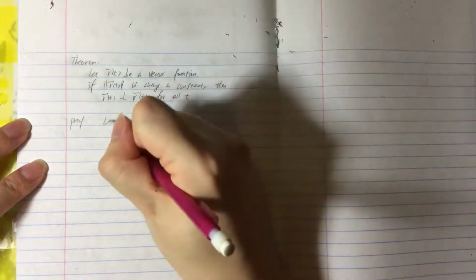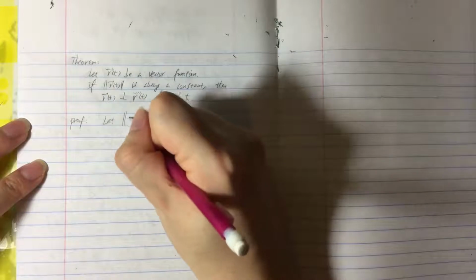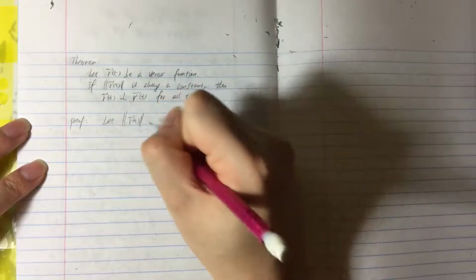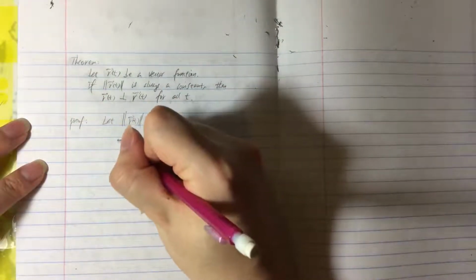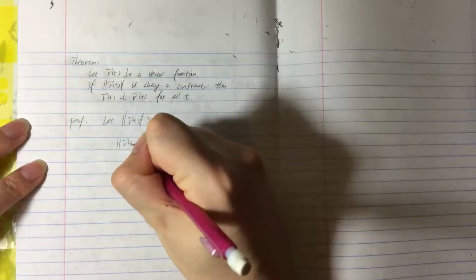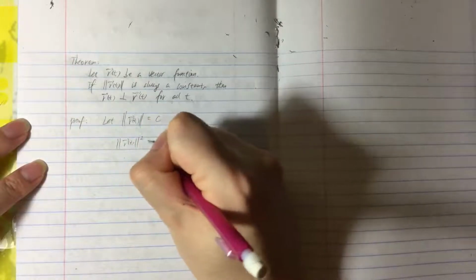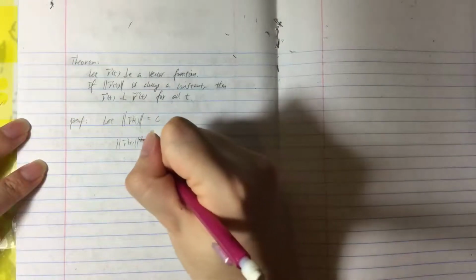Let's prove it. So let the magnitude of R of t equal a constant c. Then if I square both sides, the magnitude of R of t squared equals c squared.